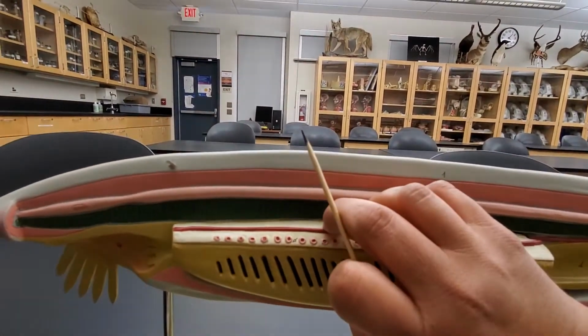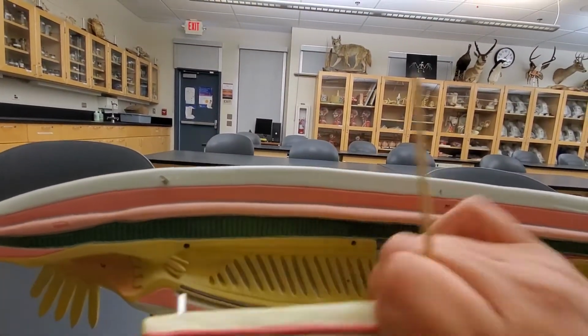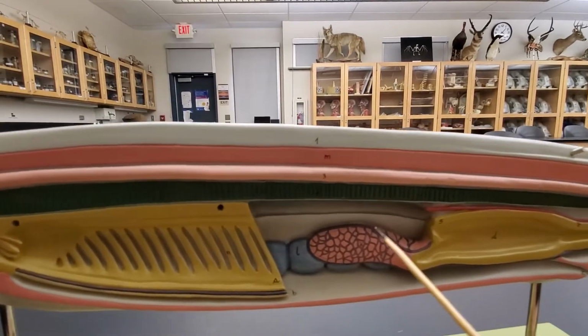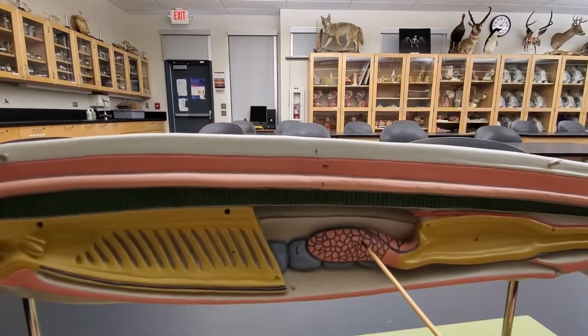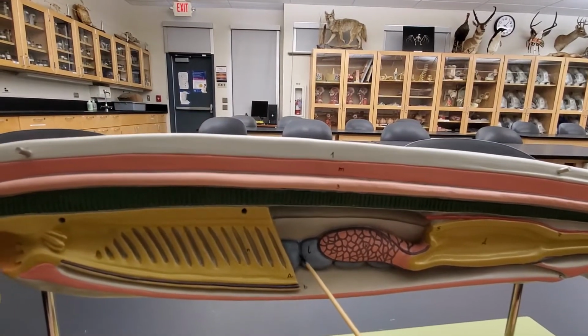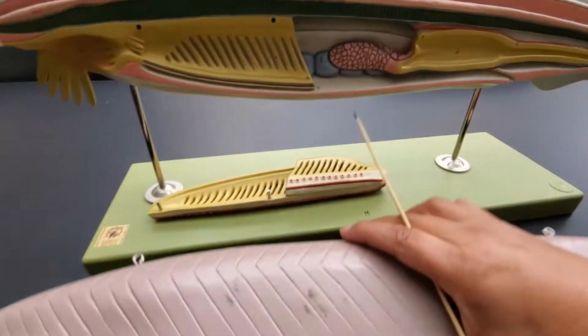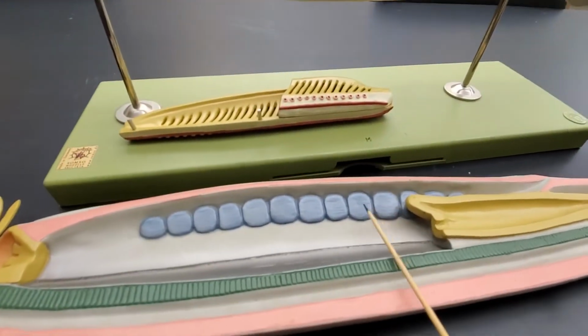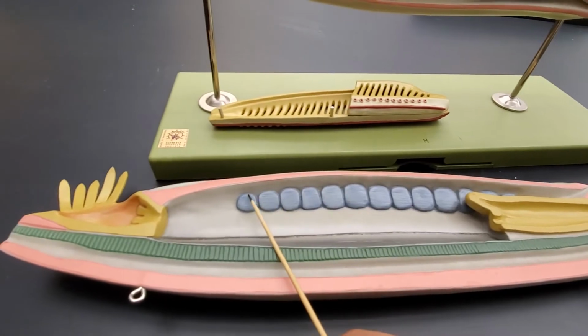Now, if I take part of this pharynx off here, we can look inside and we can see the hepatic cecum. And then we can also see gonads. And if we look at the side that we took off, you can see all of the gonads right here.